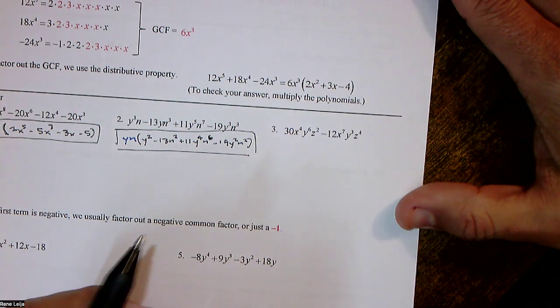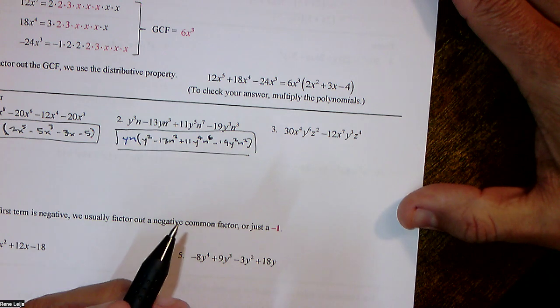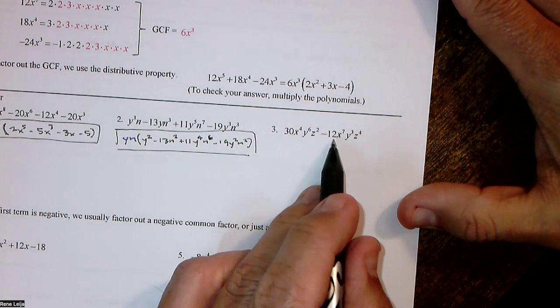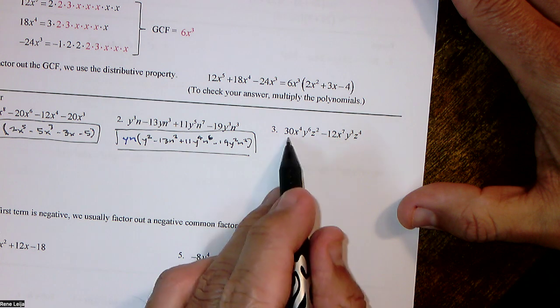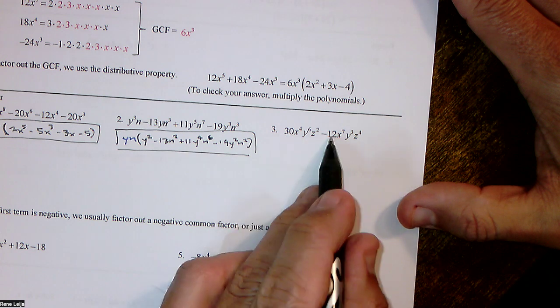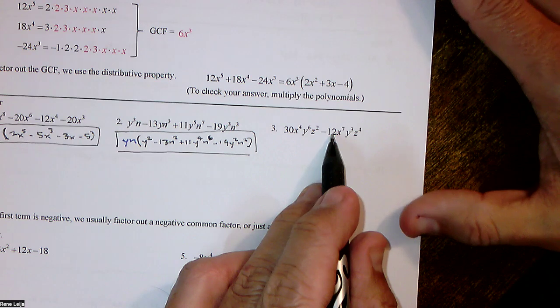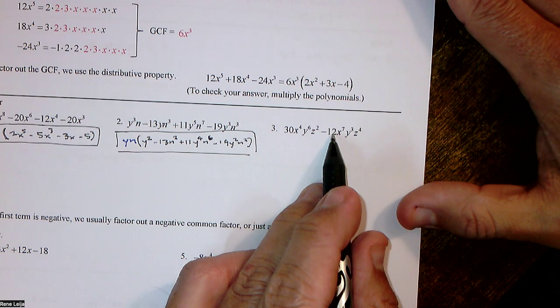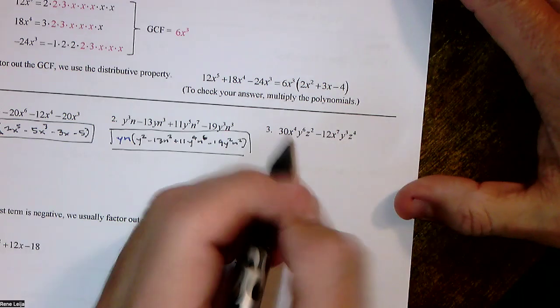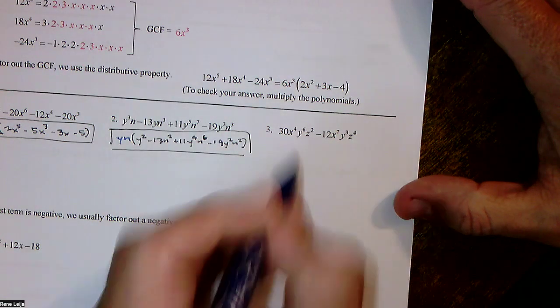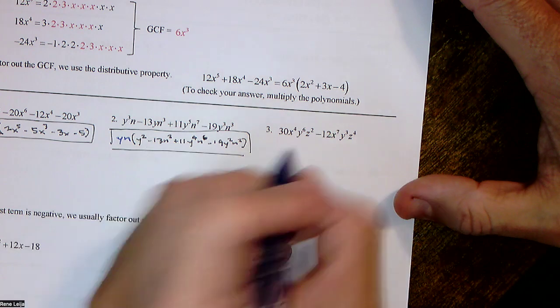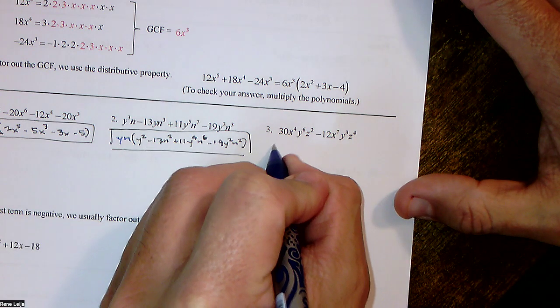30 and 12. So if I took a 3 out, that would be a 10. If I took a 3 out of here, that would be 4 left over. So 10 and 4 still have something in common. So I could take a 6 out. That would leave me with the 5, and that would leave me with the 2, which would be great. So we're going to take a 6 out.